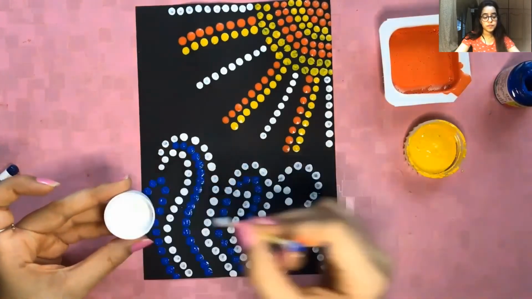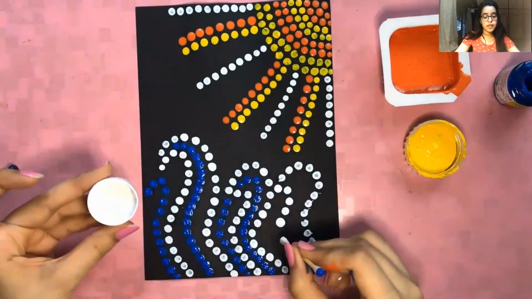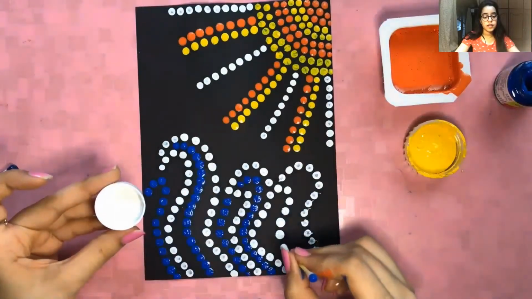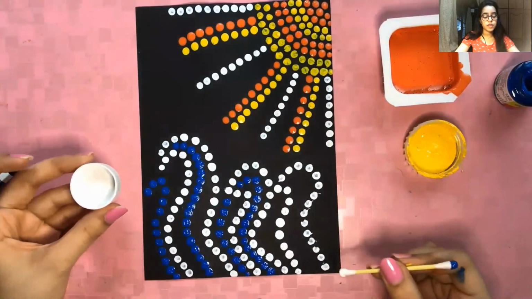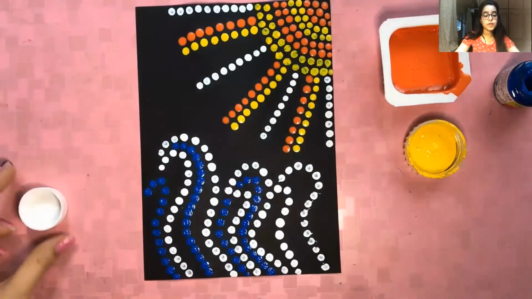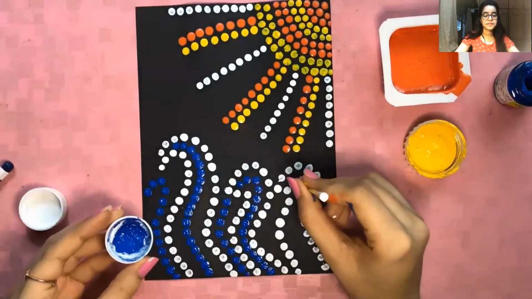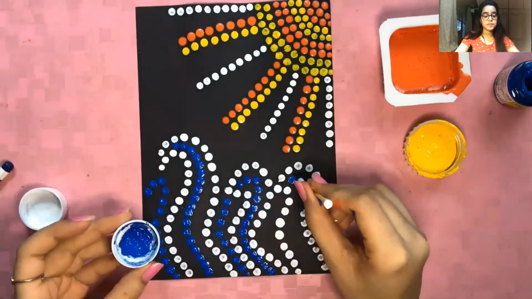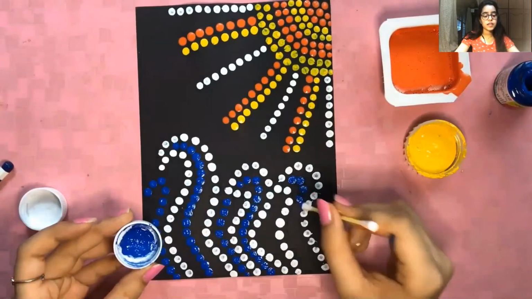Okay, so just a similar technique, and again, if you see, I've just left a good amount of gap in between, which we are again going to fill up with blue acrylic paint. Okay, exactly the similar one.